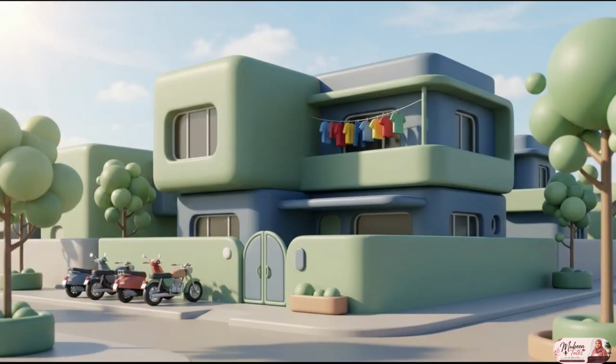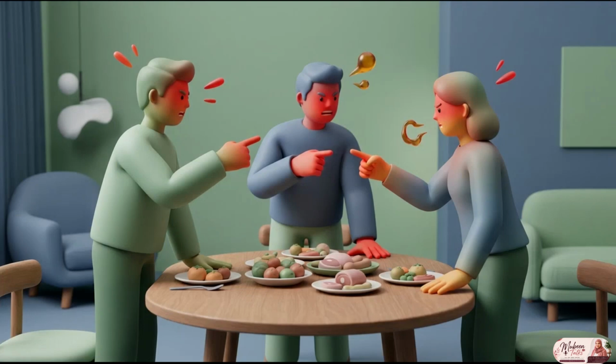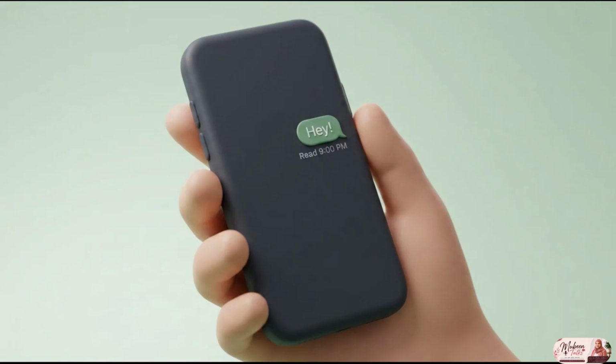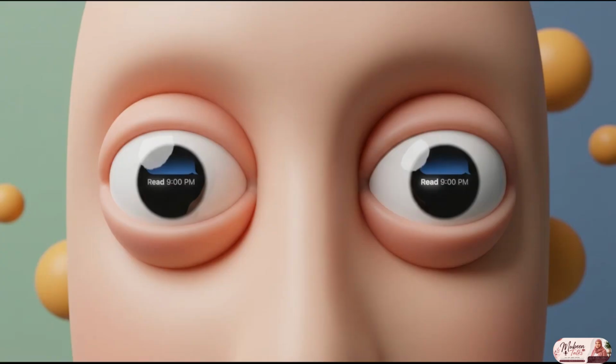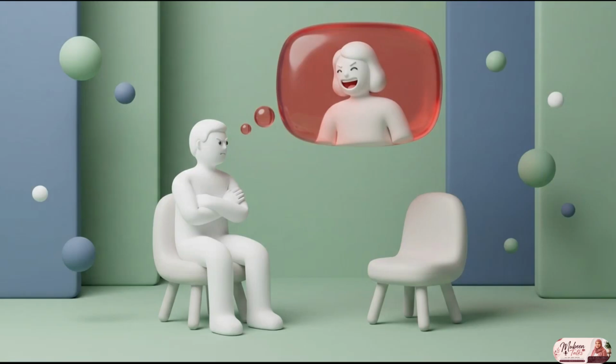Now, let's step away from the office and into a bustling family home in Coimbatore. Here, the emotional weight shifts from performance metrics to interpersonal dynamics. Remember that unanswered text message from earlier? Assuming your partner hates you because they haven't replied is a classic case of mind reading. You jump to a negative conclusion about someone else's intent without a shred of actual evidence.